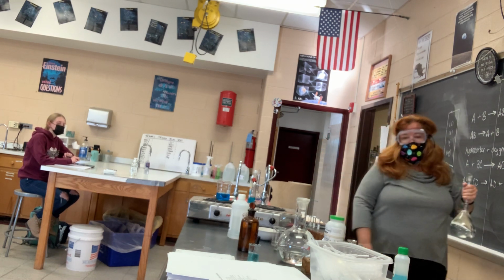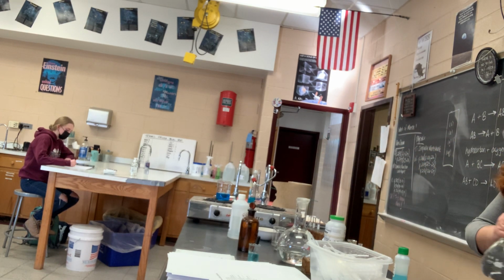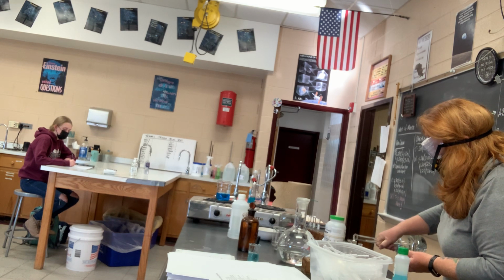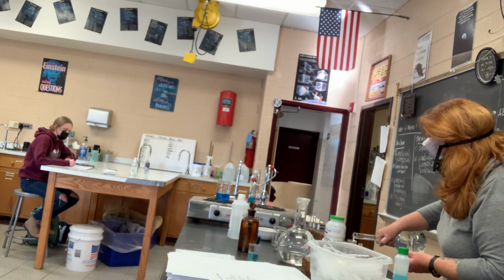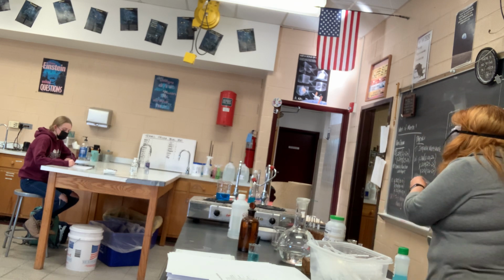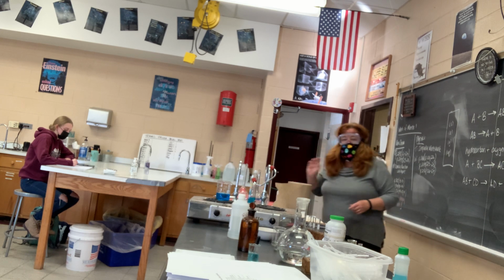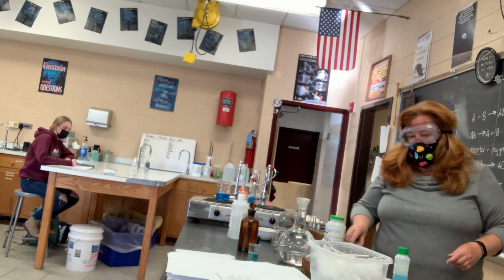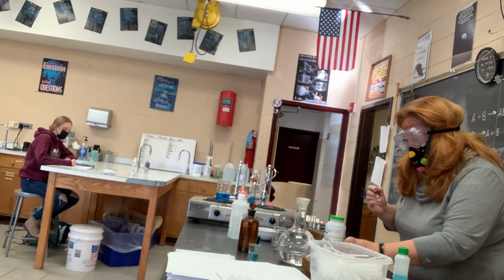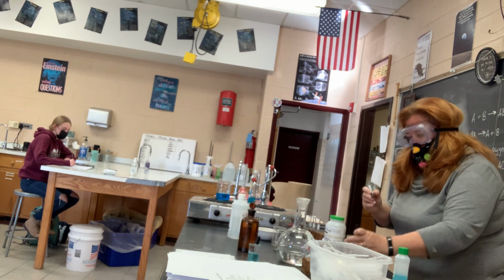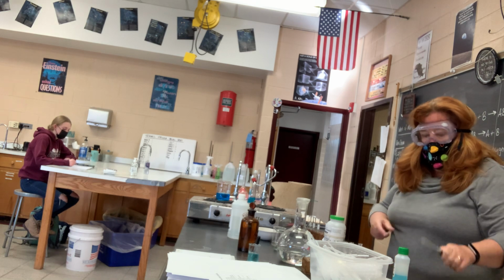Sodium hydroxide is also a clear liquid. This is going to be a double replacement. So you've got sodium hydroxide, a clear liquid, and copper sulfate, a blue liquid.